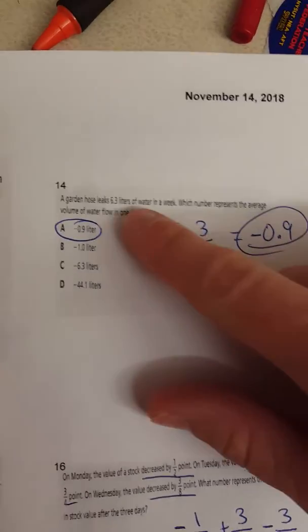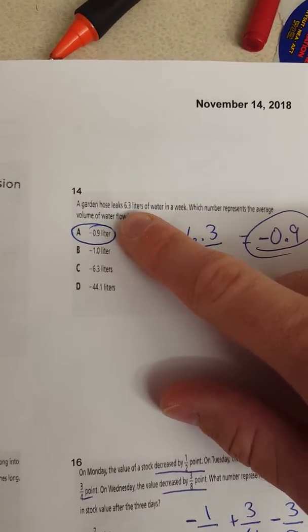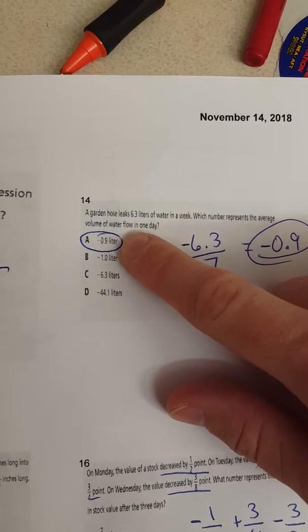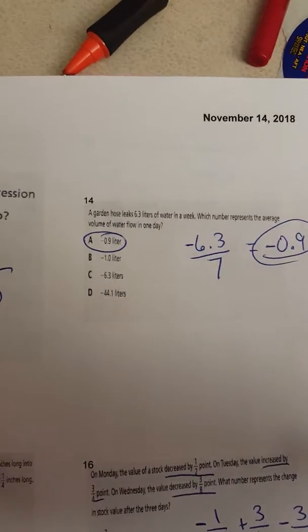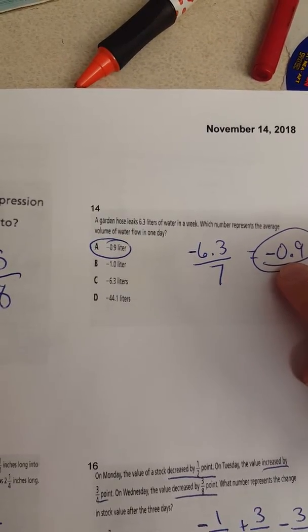This question is talking about in 1 week, the hose leaks, which means it loses, which is negative 6.3 liters of water. What's the average for 1 day? So there's 7 days in a week. Divide that by 7 and you get negative 0.9.